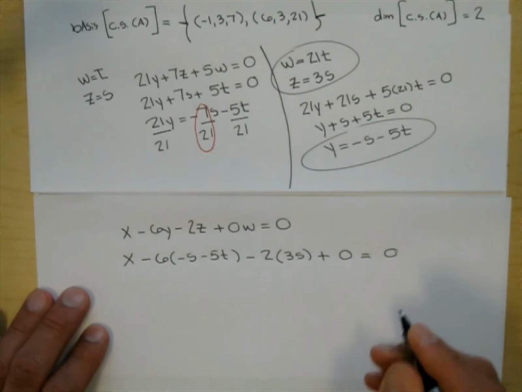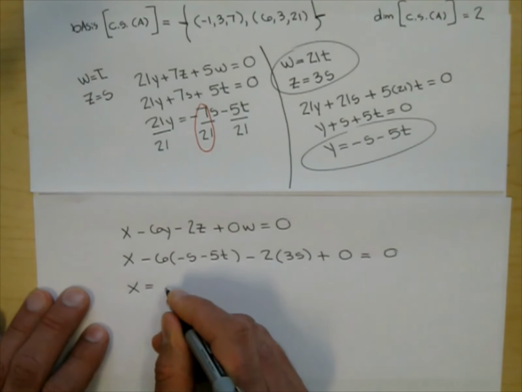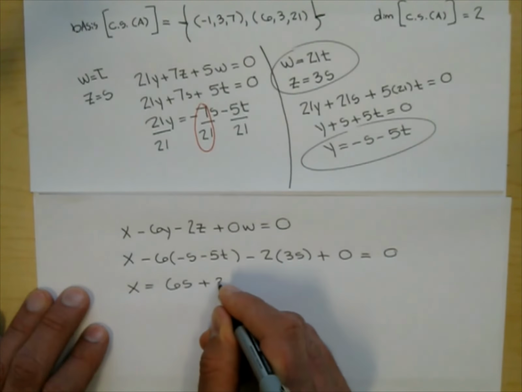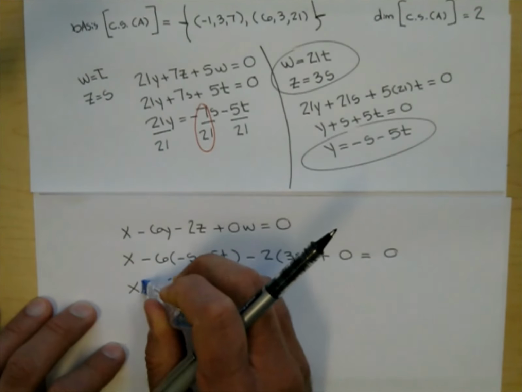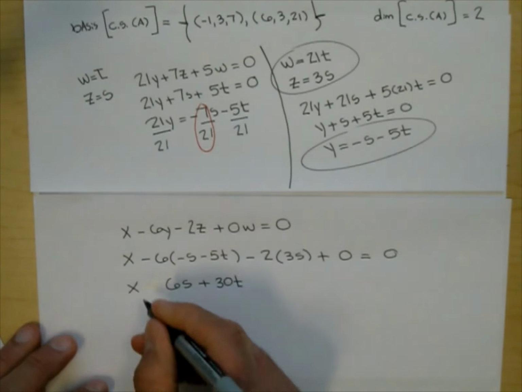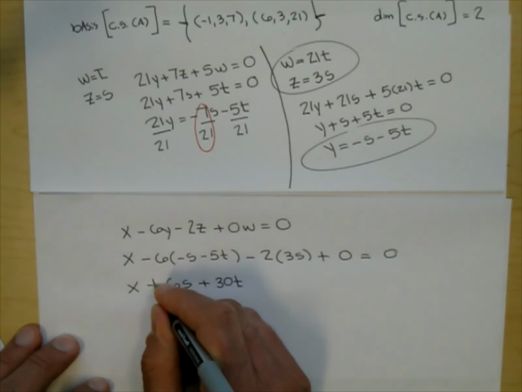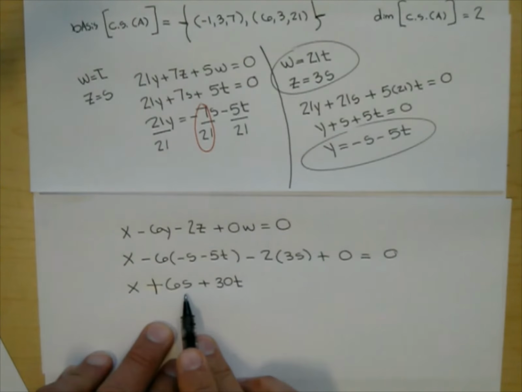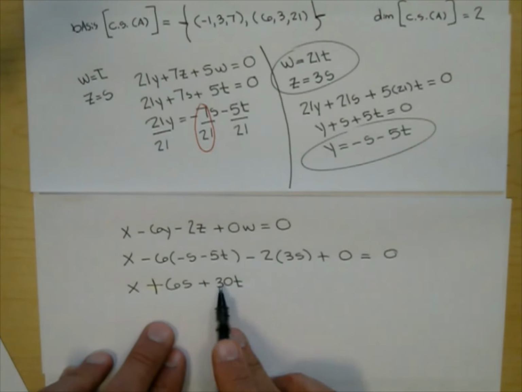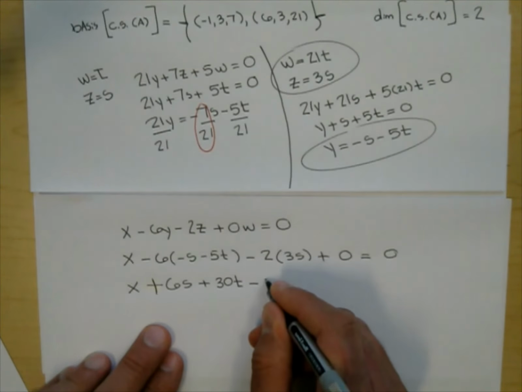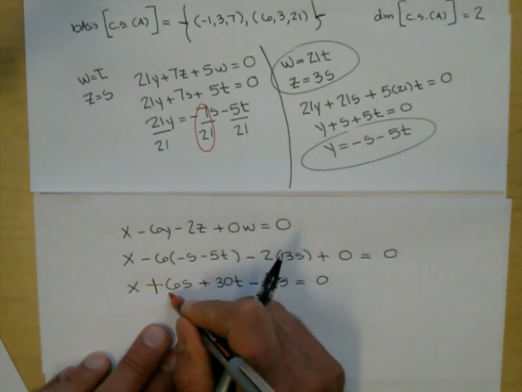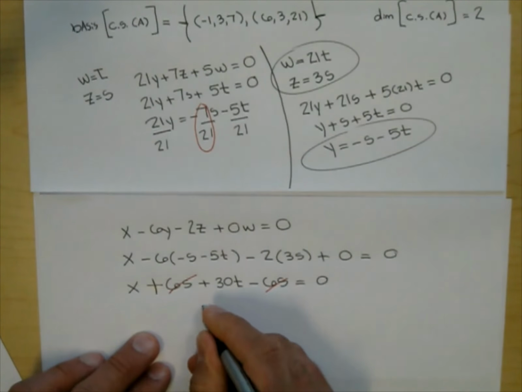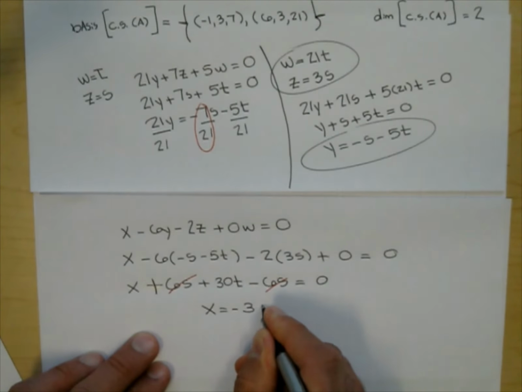This equals 0. Okay, we'll just do a little algebra here. This is 6s plus 30t. That's pretty bloated. And oh, wow, I'm putting an equal sign. Don't know why. It's gone. There's a plus sign. So plus 6s, minus 6s equals 0. Oh, look at that. Those guys are out of there. So it looks like x equals negative 30t.